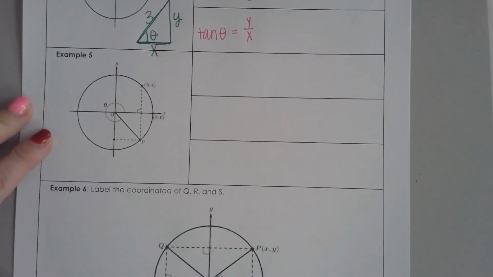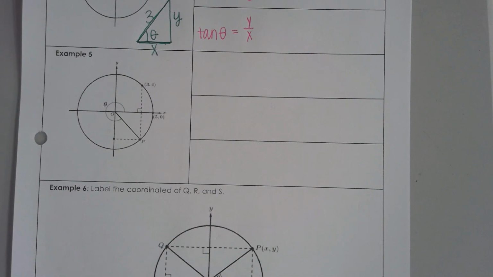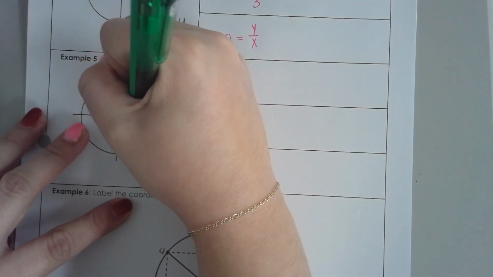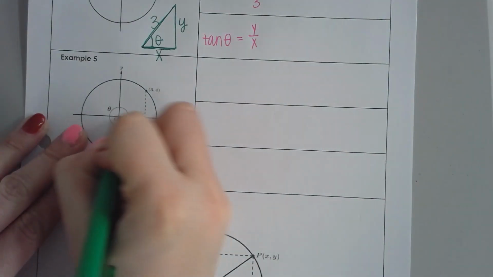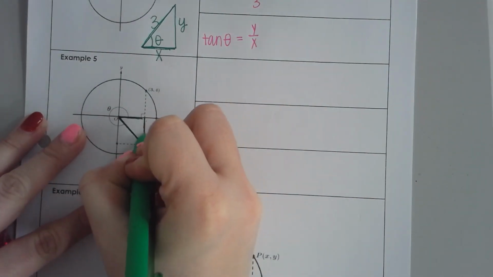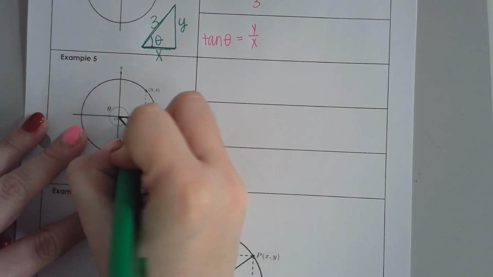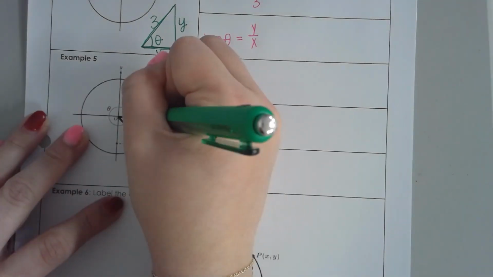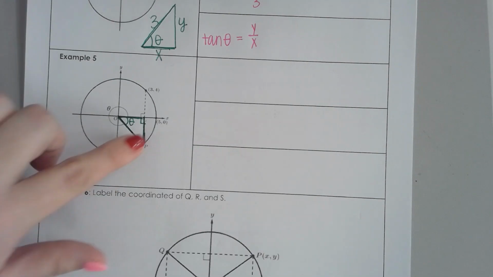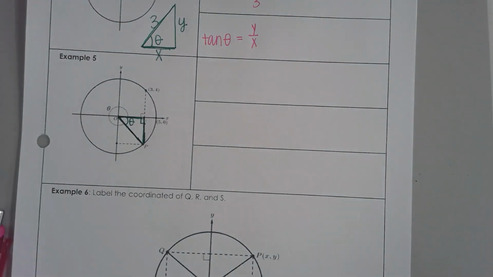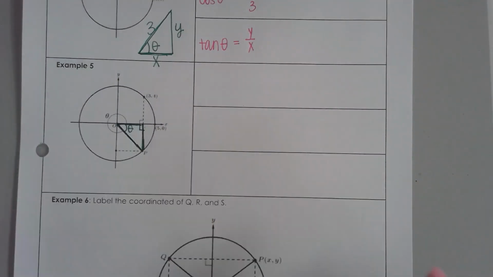I want you to see what you can do on number 5. Now, I'm going to outline the triangle that you need to have. You can use that for theta. So, I want you to recreate that triangle with what lengths that you can figure out and fill in sine, cosine, tangent. Here's what you should have drawn.